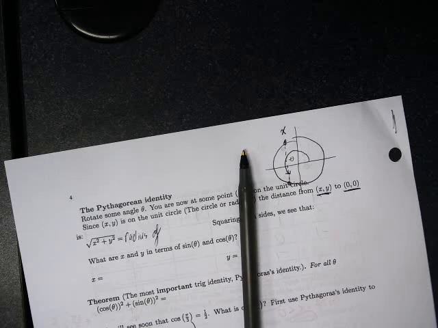What is 4 squared? 16. What's 9 plus 16? What's the square root of 25? 5. So in general, 5 is not equal to 7. So in general, this never happens. Square roots don't behave well under addition. They behave well under multiplication, but not under addition.